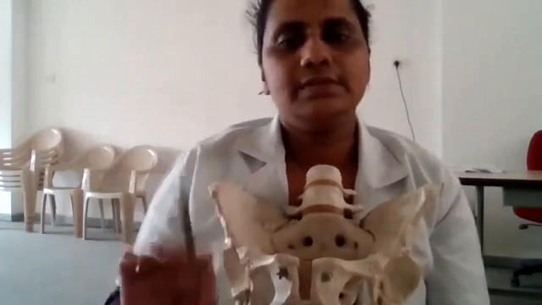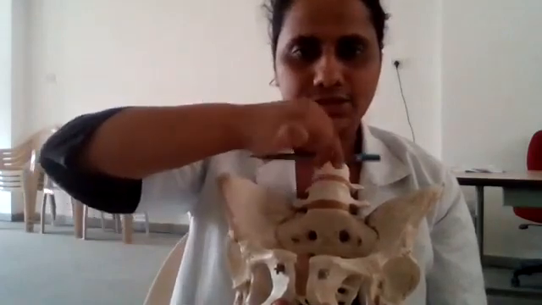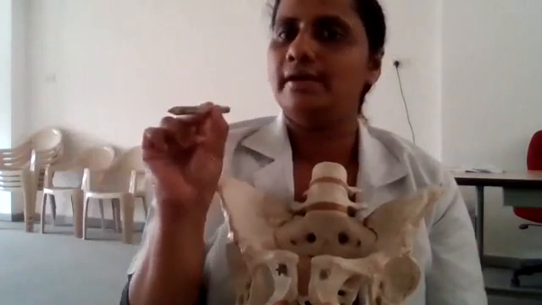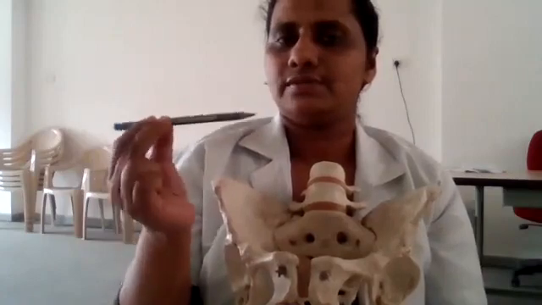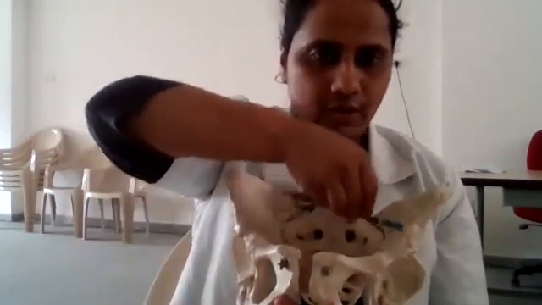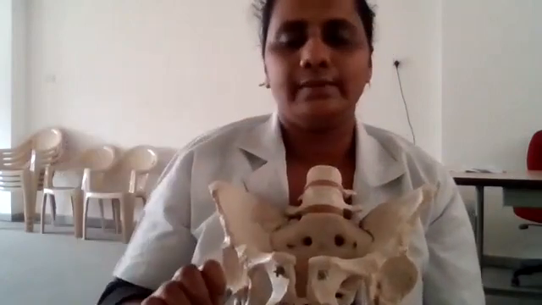Mainly the principal diameters will be anteroposterior, oblique and transverse. Once again, anteroposterior, from front to back, then the oblique, then the transverse. These are the 3 principal diameters.